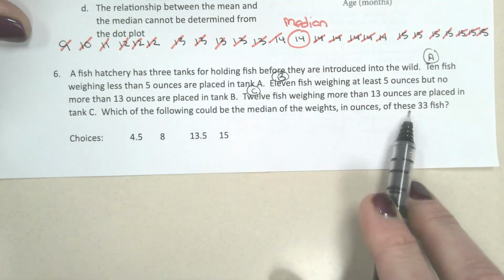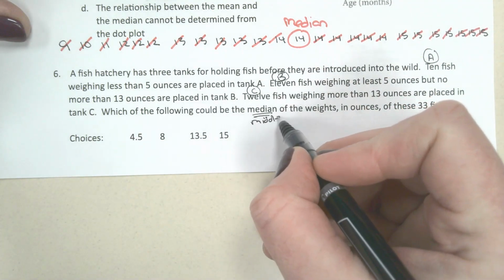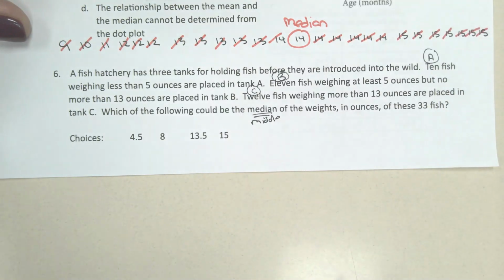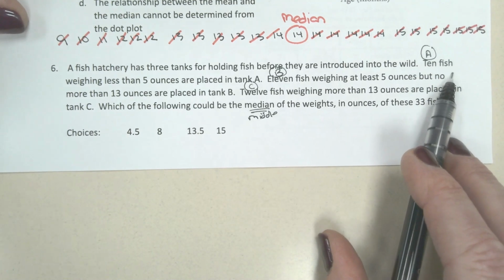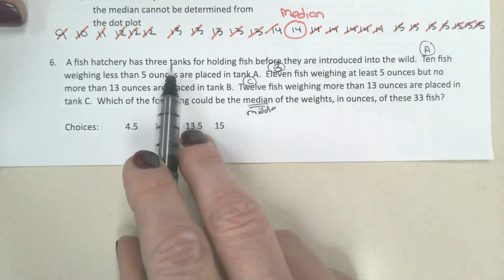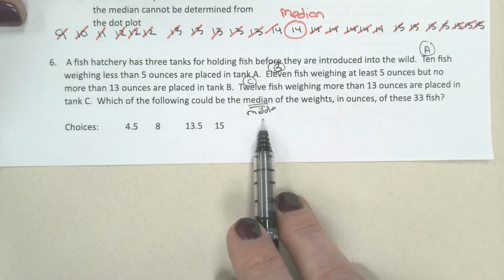Which of the following could be the median, that means middle, weight of these 33 fish? All right, so median means middle. So perhaps you were confused about, what do I do? I mean, this one is 5 ounces, but it ranges up to 13 ounces. I don't really know what to do with that. So it talks about the middle.